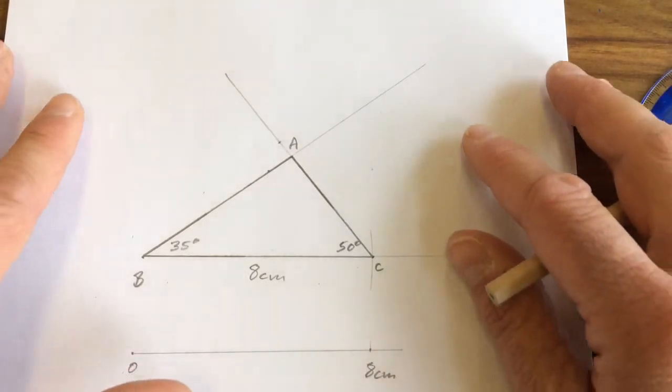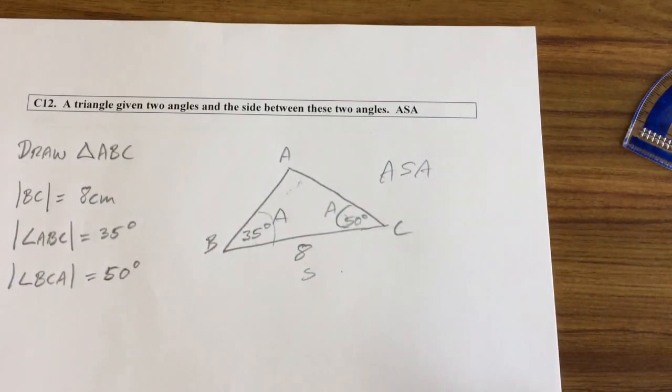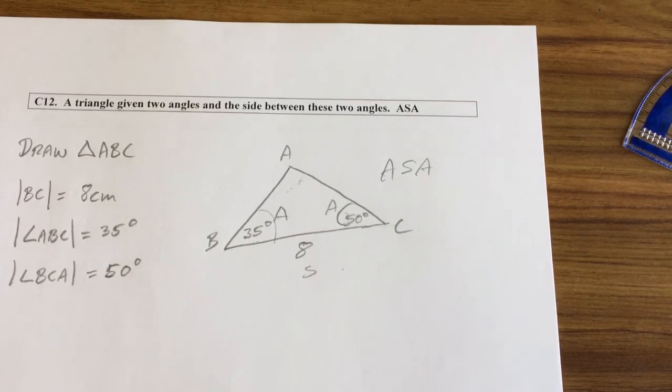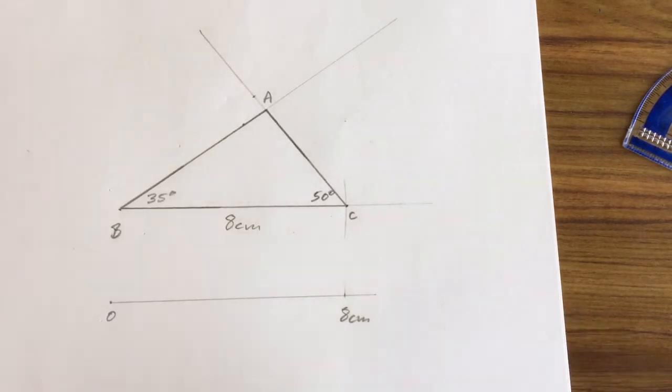Now you will notice that the sketch is slightly different, but as discussed before in construction 10, the sketch is just there to help you get started. But there is the completed construction.